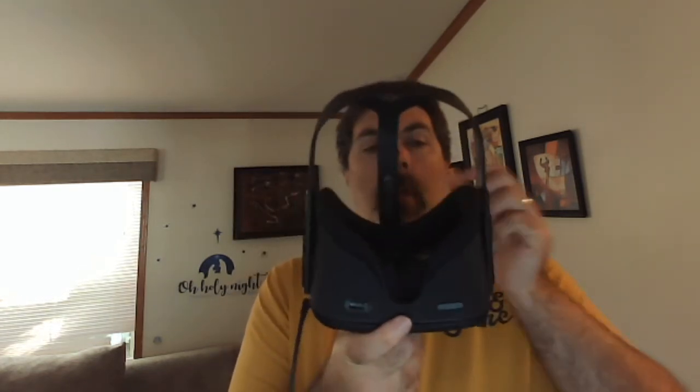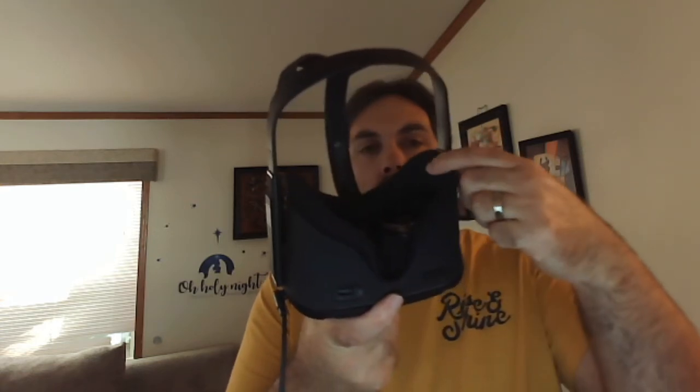I personally did pre-order, and I pre-ordered it with the Elite strap without the case or the battery, and I got one of the other accessories, which is the VR Cover, which is essential also, because the Quest comes with that foam here that absorbs sweat like crazy and is not comfortable after a long period of time.